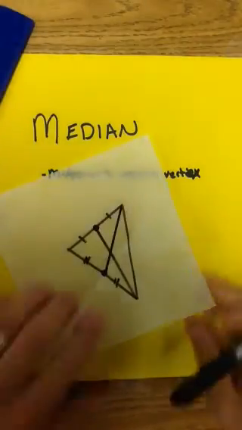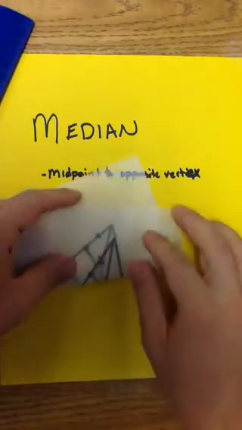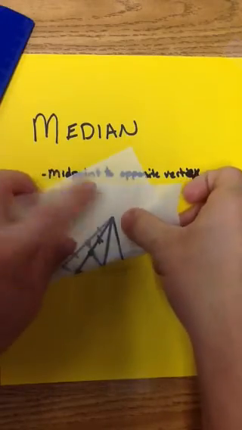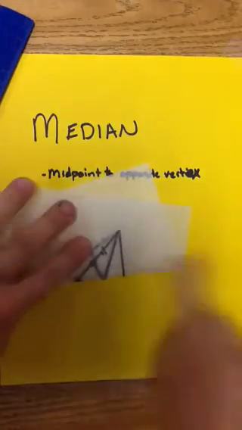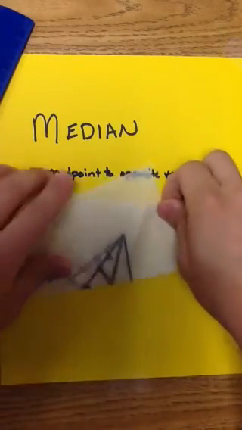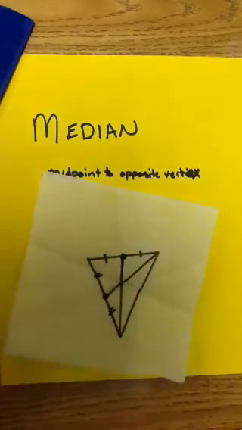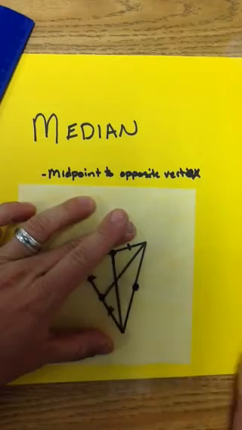I could also do that for my third side here. Take and fold over one more time. Vertex to vertex. Crease it. Notice that my line lays on top of itself. I've cut it in half because I've folded the paper in half. Advantage of patty paper, we can see through it, so we know that we're getting a good fold.